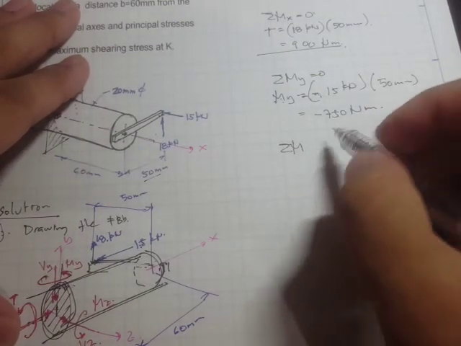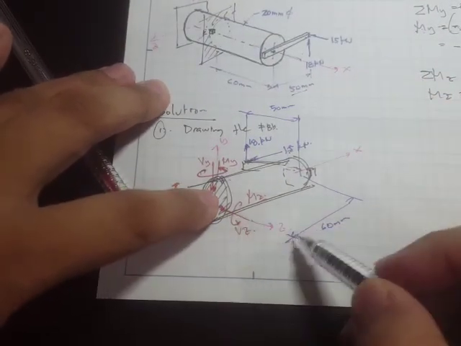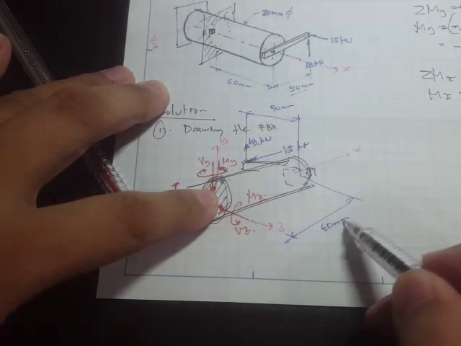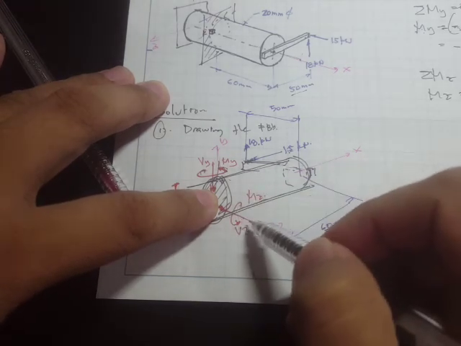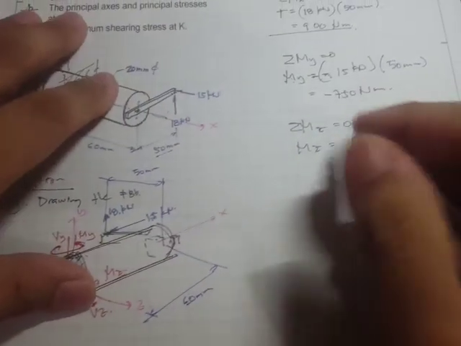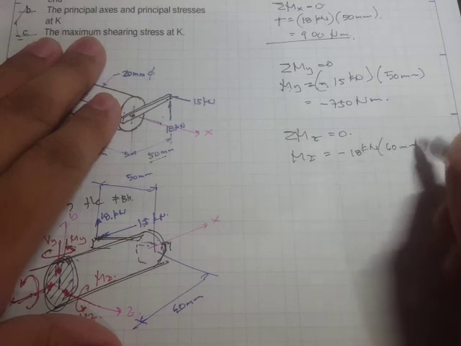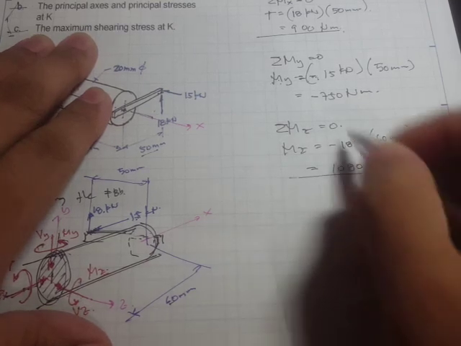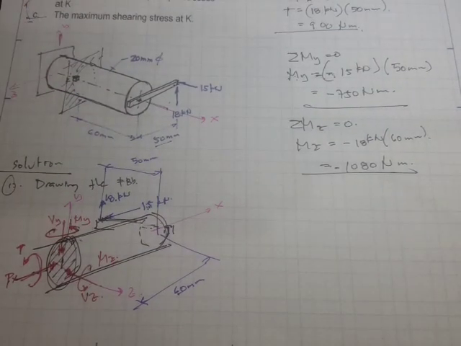And for the summation of moment along the z axis, it's equal to 0. So Mz, okay, rotation along the z axis. So we have this Mz internal force and this 18 kilonewton times the moment arm of 60. Right, so you would notice that they have the same direction, so we'll get a negative value of Mz. This is negative 18 times 60 mm. So this is 1080 newton meter. This is negative. Alright, so I guess I'll continue our discussion in the next video.